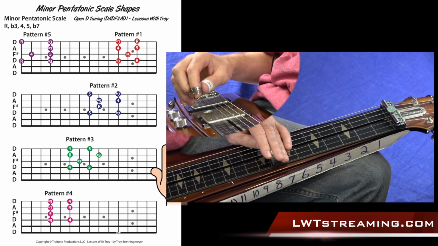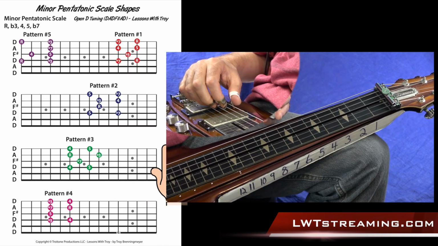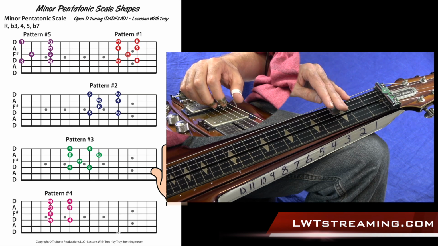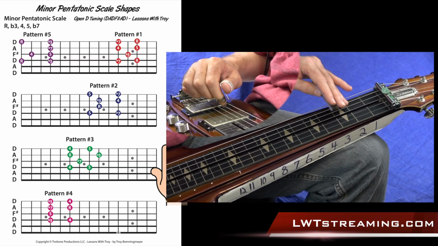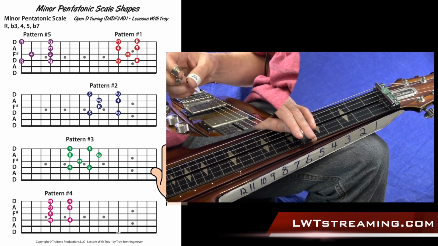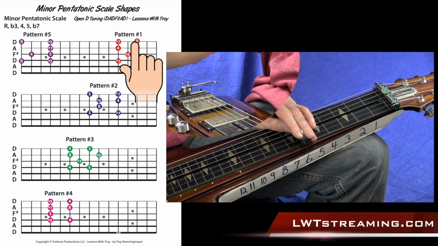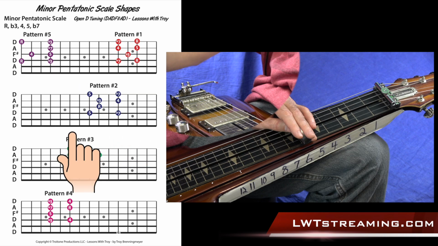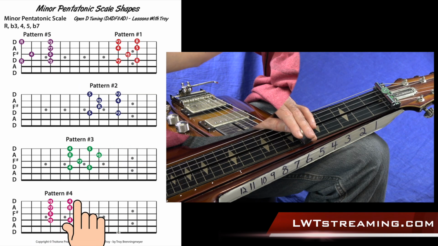And like I said, if you want a printable version of this, I'm going to upload this to my streaming site as a PDF. It breaks the neck up real nice into these little chunks, and I got it all color coded so it makes sense.